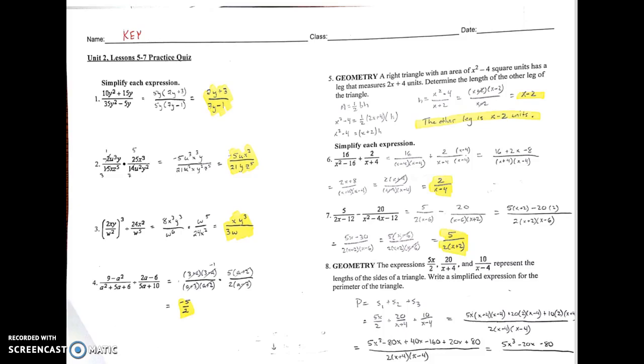Okay, we're looking at the Unit 2 Lessons 5 through 7 practice quiz answer key today. The first few questions, I'll have the directions of simplify the expression. So if you look at question 1, you have a fraction where you have a binomial in the numerator and a binomial in the denominator.